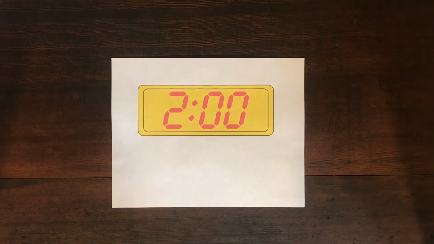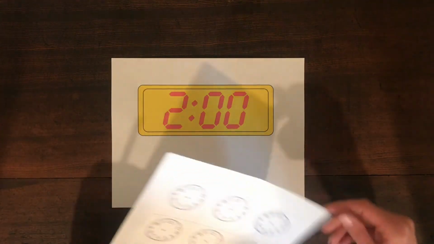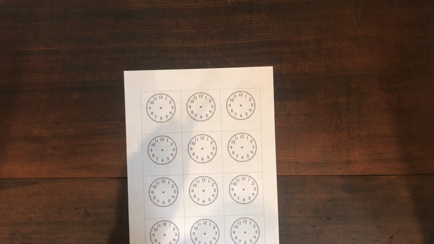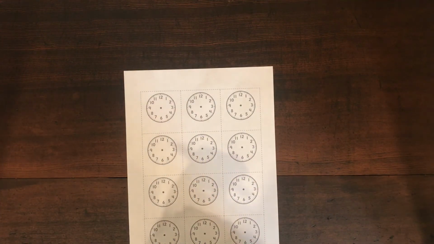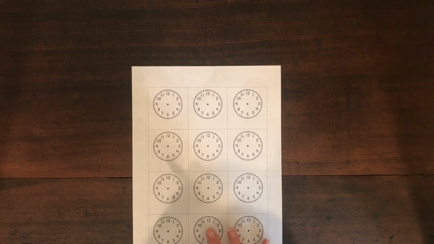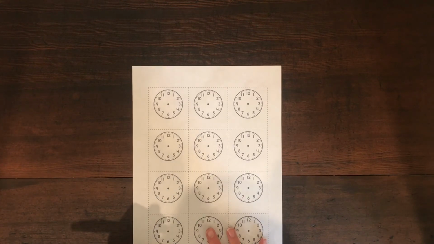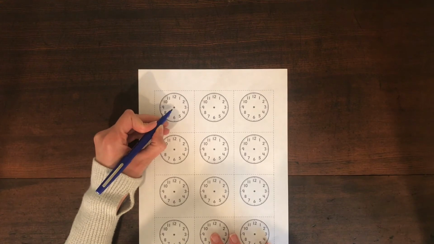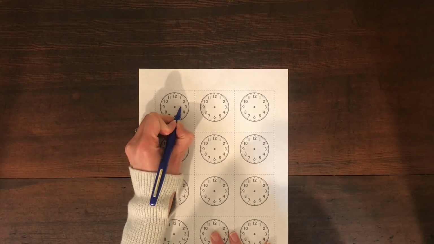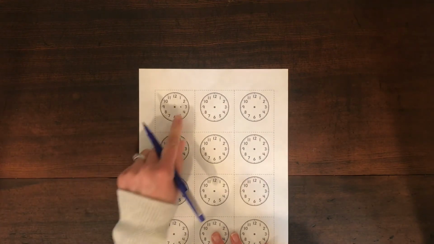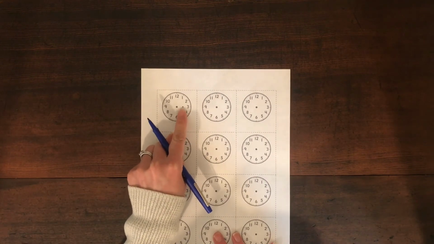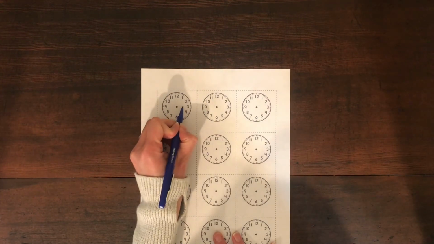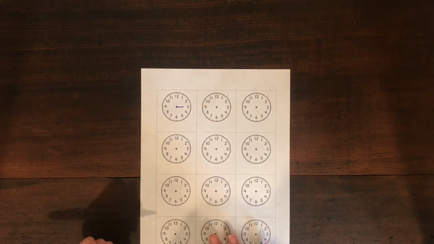The last thing I want to show you today is a little helpful hint for writing and drawing the hands on the clocks. I tell the students to make a dot where the hand would end and then connect the dots. If you're drawing an hour hand, you're going to draw the dot on the inside of the number so the hand is shorter. If I wanted to draw 3 o'clock, I'm going to put my dot before the 3, so it's not touching the 3. Now I'm just going to connect those dots. So that's my hour hand.